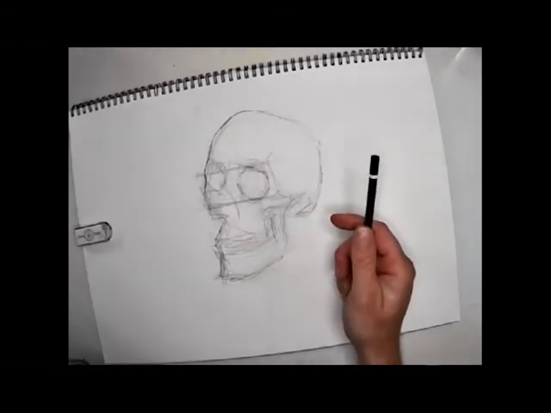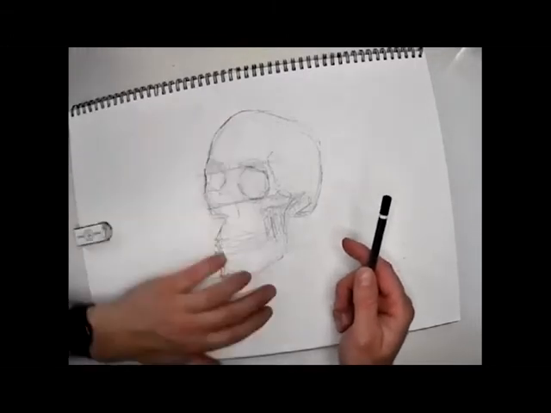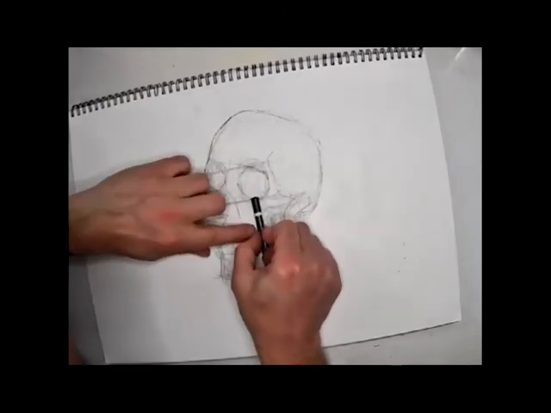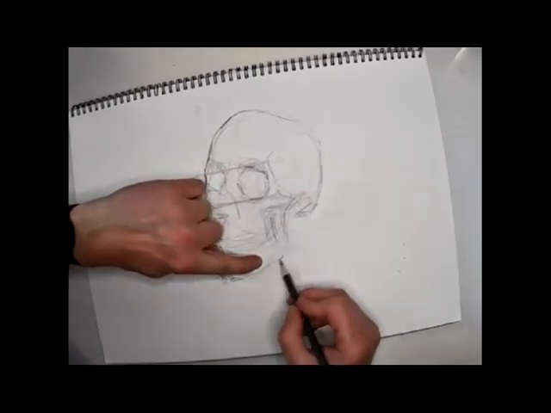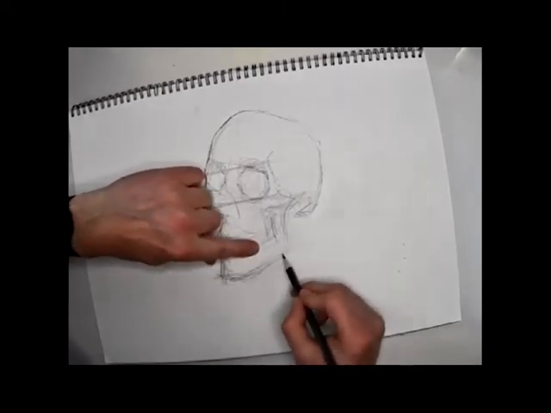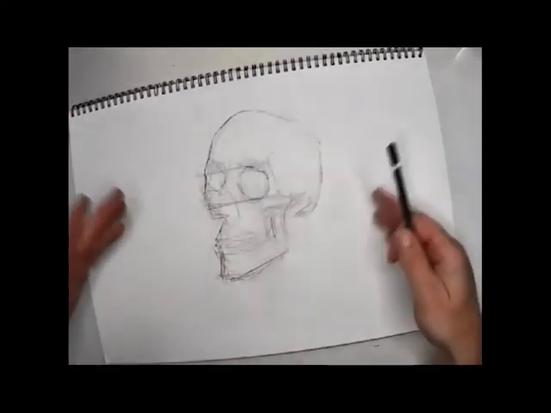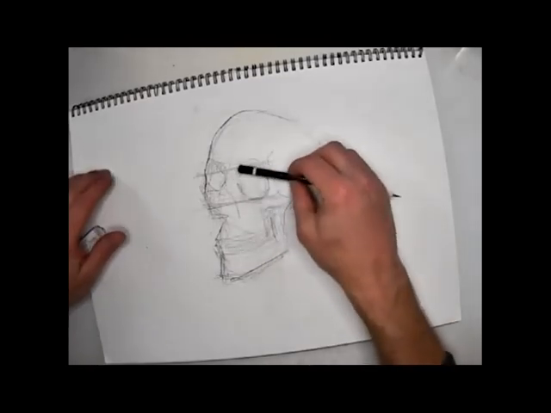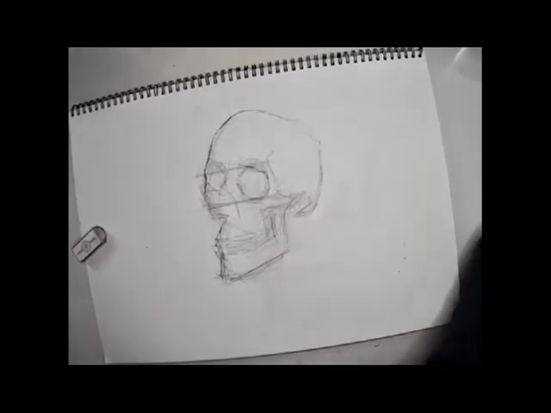And then count below. So 1, 2, 3. So that's directly down. So I've got 1, 2, 3. So I need to bring that in a little bit. So that line needs to be brought in a tiny bit like that. So you carry on doing that with the rest of the skull. So you could do it across this way as well. So you're just using that as a kind of base measurement, like a ruler with centimeters and inches.